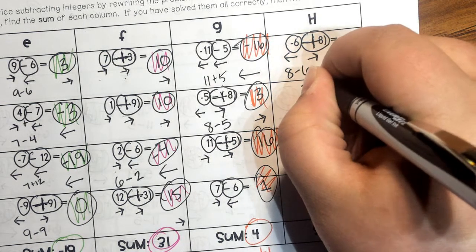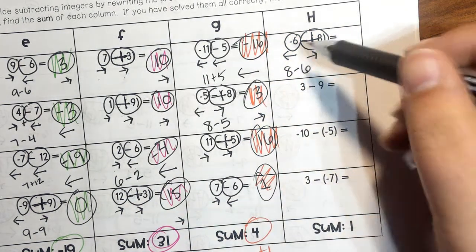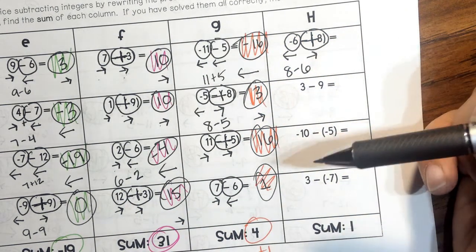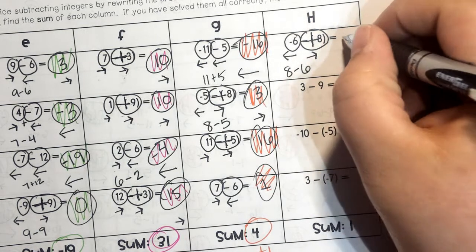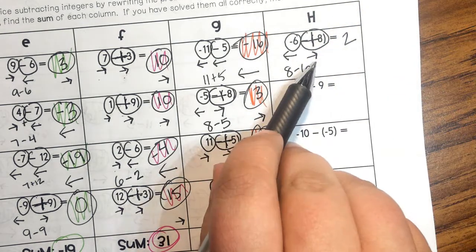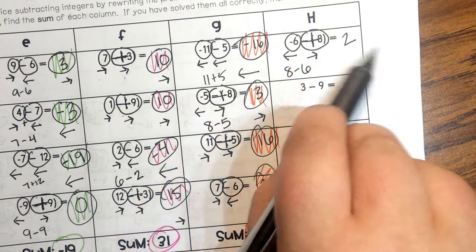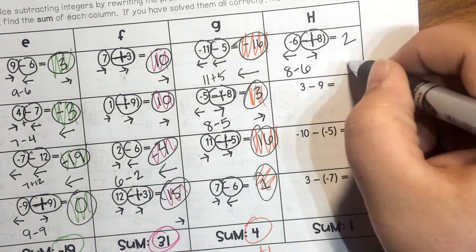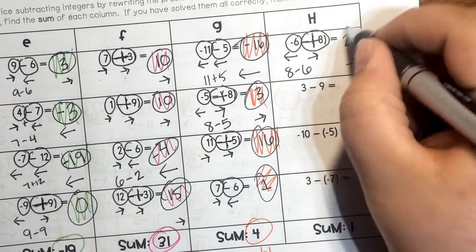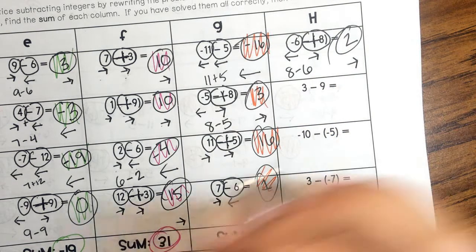What's 8 minus 6? What's the difference? The arrows are different directions, so we're finding the difference. And 8 minus 6 is 2. There are more positives. We went 8 to the right and only 6 to the left, so we're going to end up going right, which means this is a positive 2.